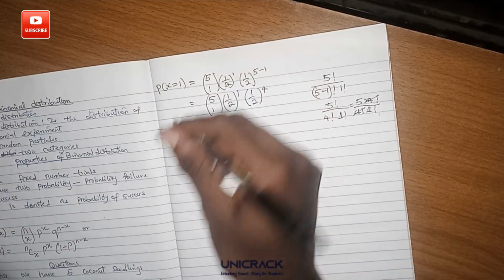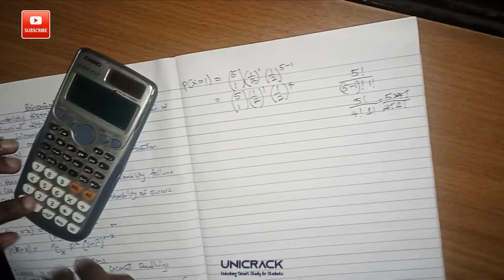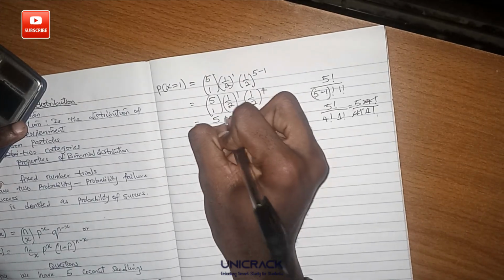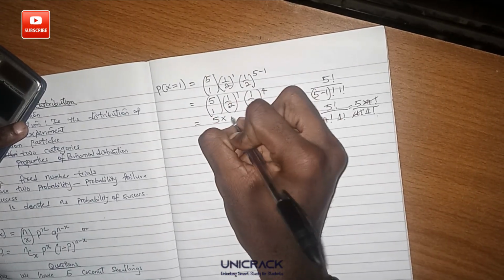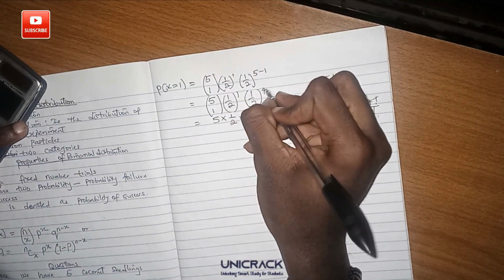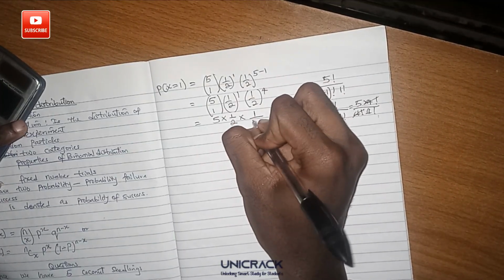So if you go to your calculator, the same thing. 5 shift combination 1 will basically be your 5. So you'd have 5 multiplied by 1 over 2 raised to the power of 1, which is 1 over 2, multiplied by 1 raised to the power of 4, which is 1. 2 raised to the power of 4 is 16.